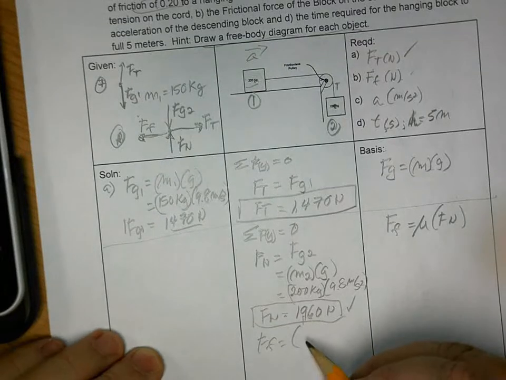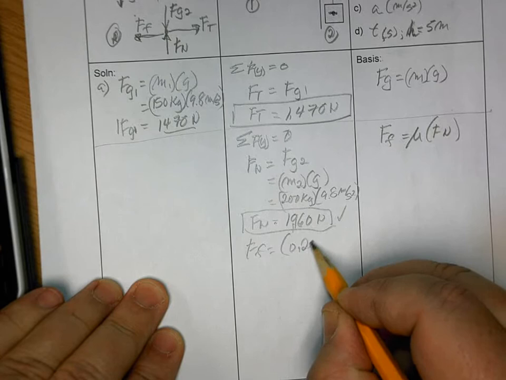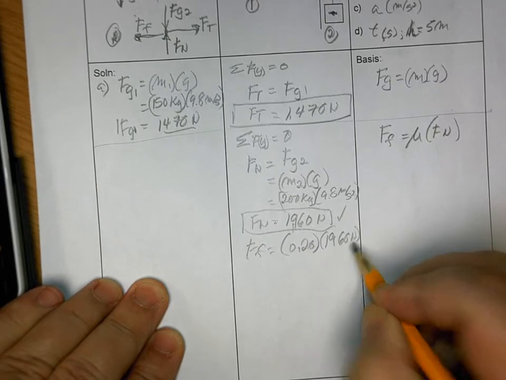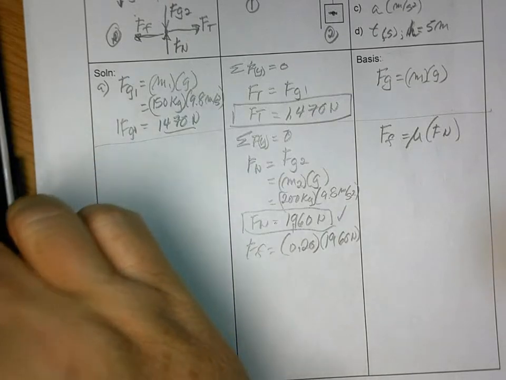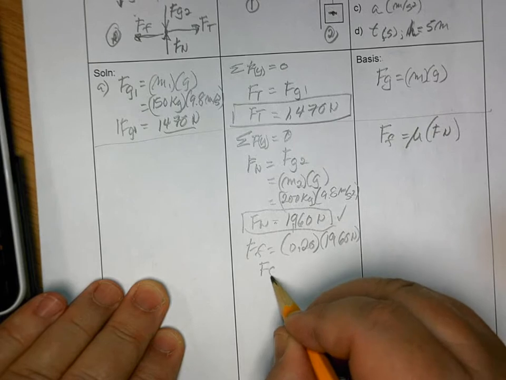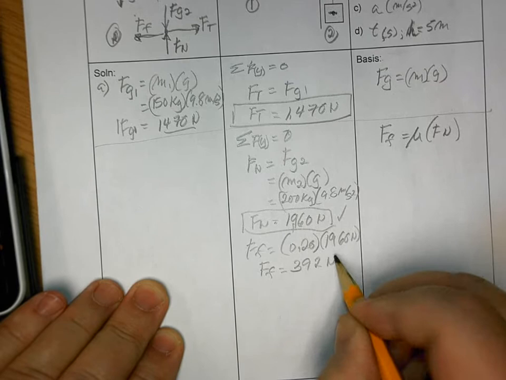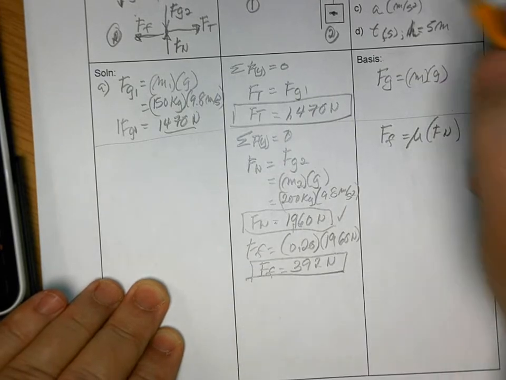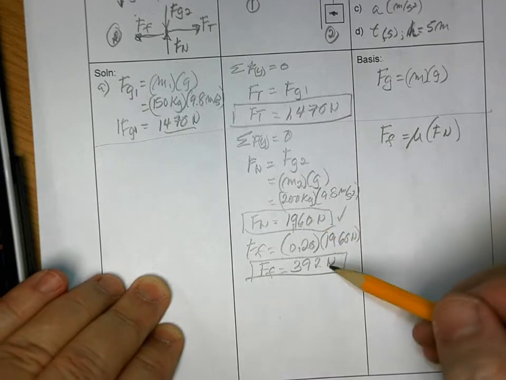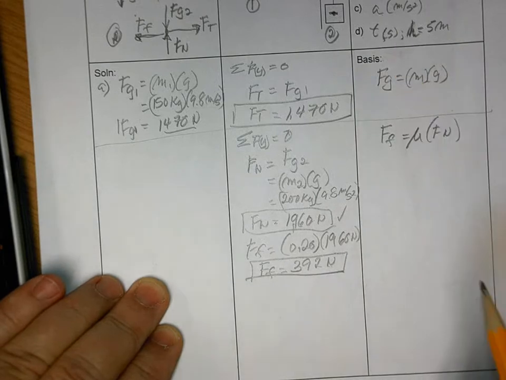Okay, I have to move this up so you can see it. 0.20 times 1960 newtons. Okay? So times 0.2. Ff is equal to 300 newtons. Okay? See? That's why you have to write the required. Otherwise, I would have stopped here, which is wrong. I'm only looking for the frictional force. Okay, how about the acceleration?